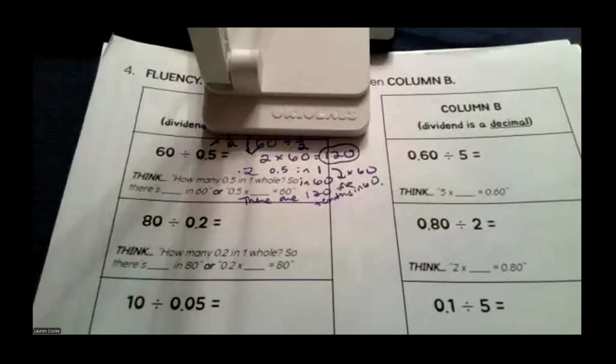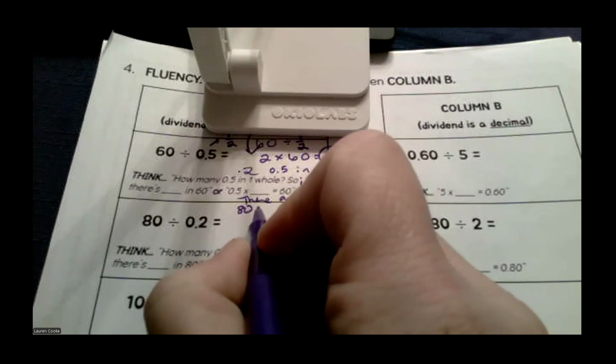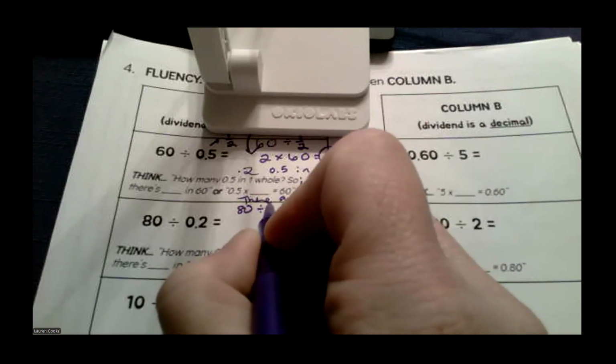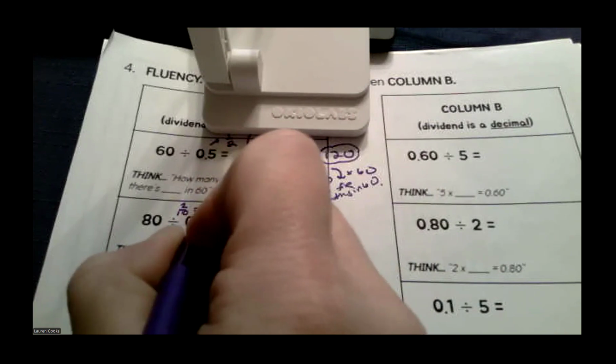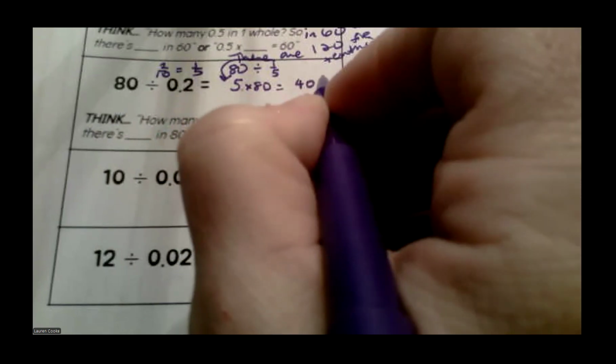We have 80 divided by 2/10. Okay, so throwback Wednesdays. 80 divided by 2/10. Okay, 2/10 is 1/5. Just making sure that we are with the fractions that we know of. All right, and then how many 1/5 is in one? How many 2/10 are in a whole? Ooh, a 5. And then 5 times 8 is 40 times 10, which is 400. All right, so 40 times 10.